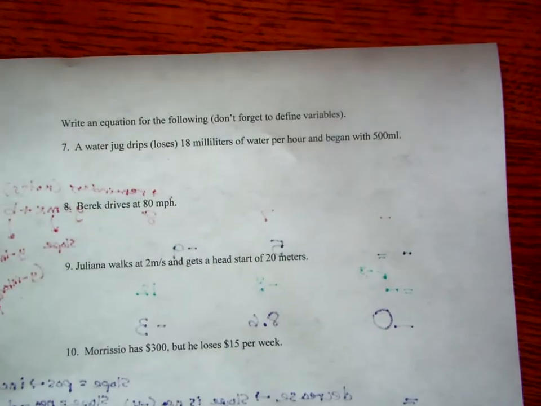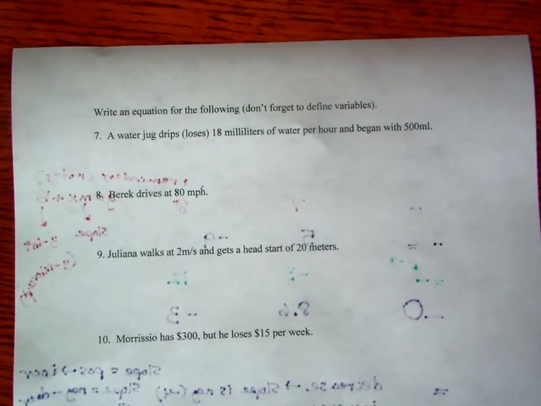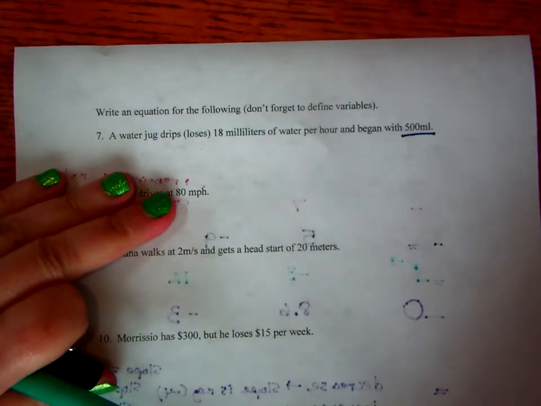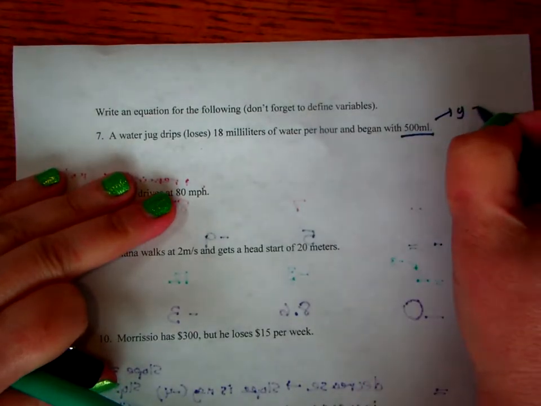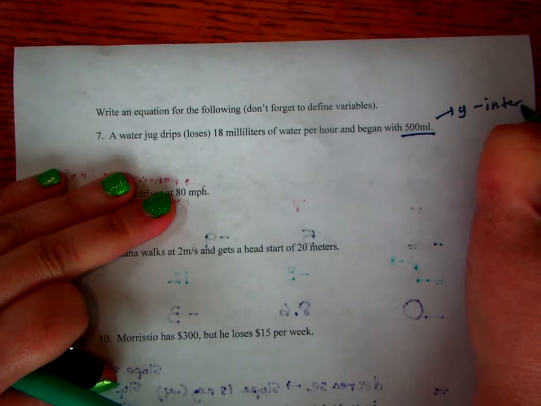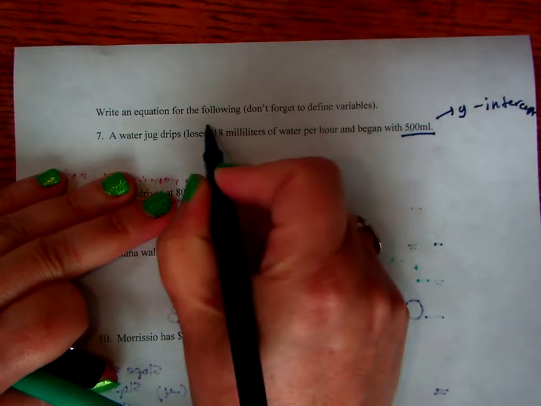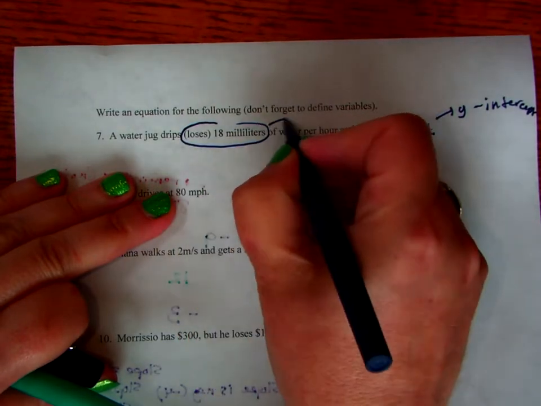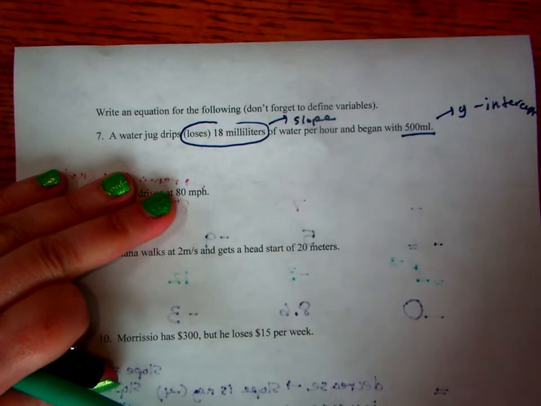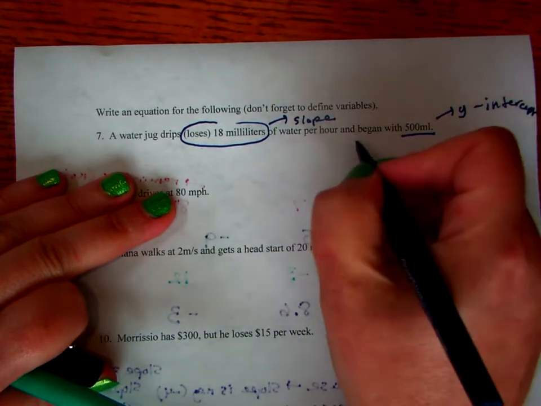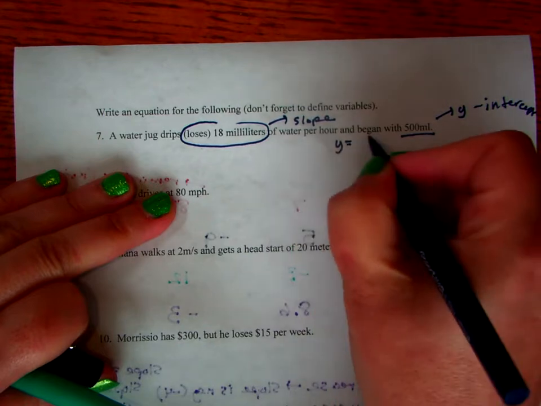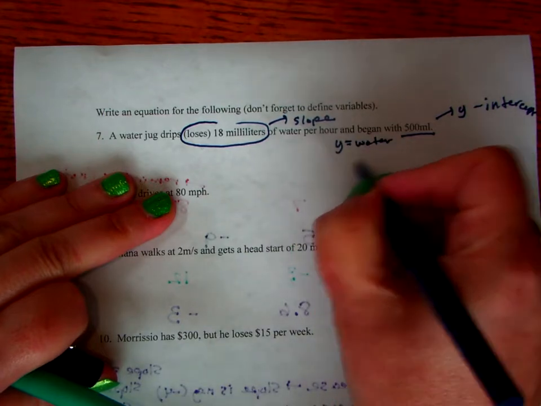All right, so second page here. Okay, so a water jug loses 18 milliliters of water per hour and began with 500 milliliters. So if we look at this, it started with 500. So that's that y-intercept. Okay, and it's losing 18 milliliters. That's going to be your slope. So remember, we need to define variables. So here I'm just going to say y is water and x is hours.